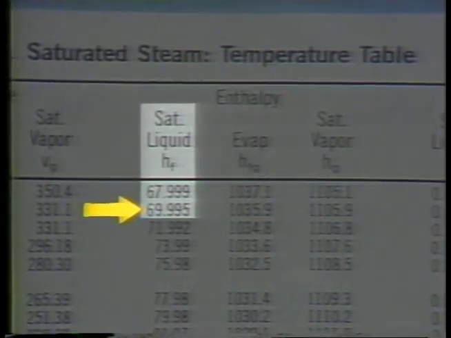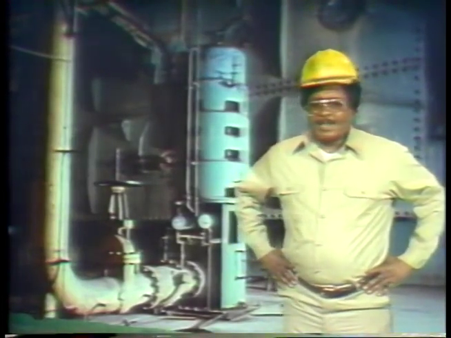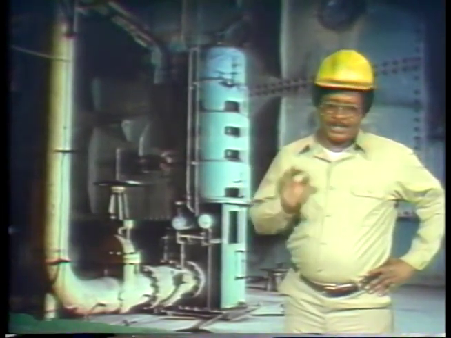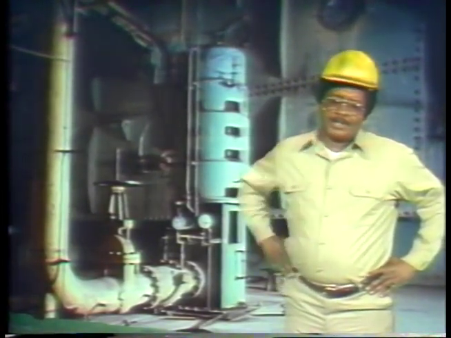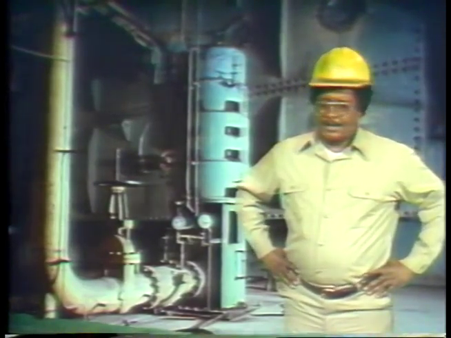That's very close to the enthalpy value of 70 BTUs per pound that we gave in the last unit. Now, while the enthalpy value is not exactly correct, for all but very precise calculations, it's close enough for work in the plant.